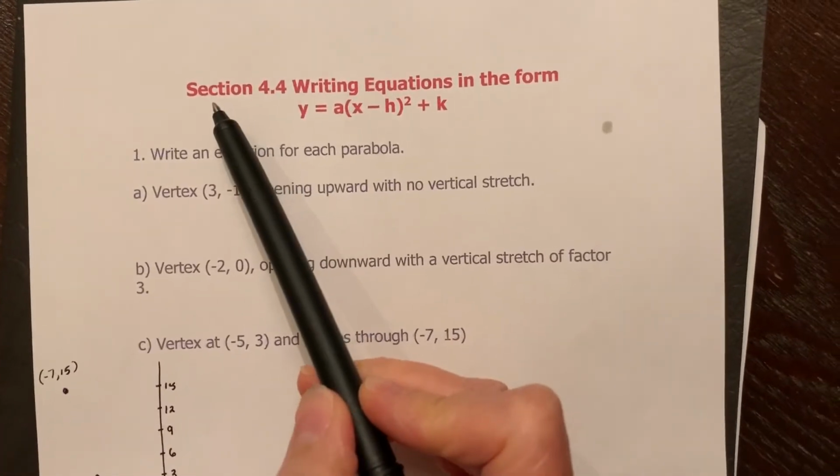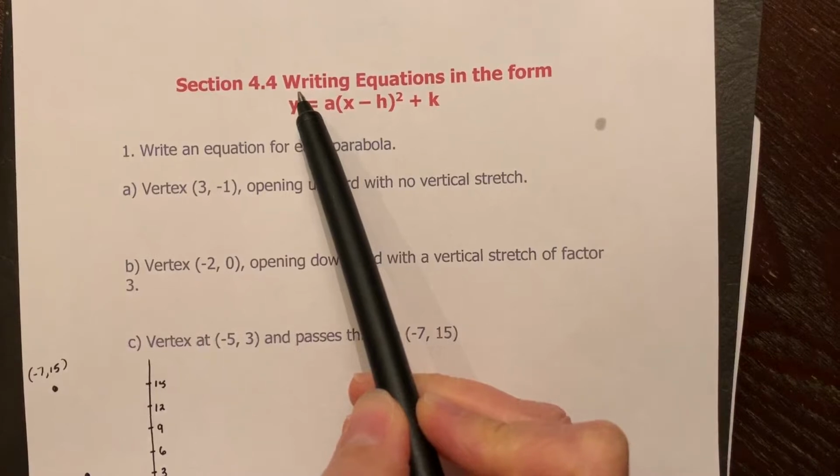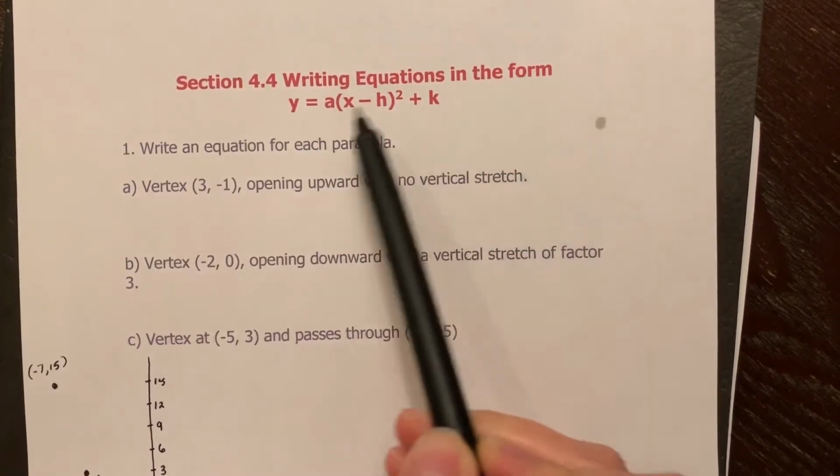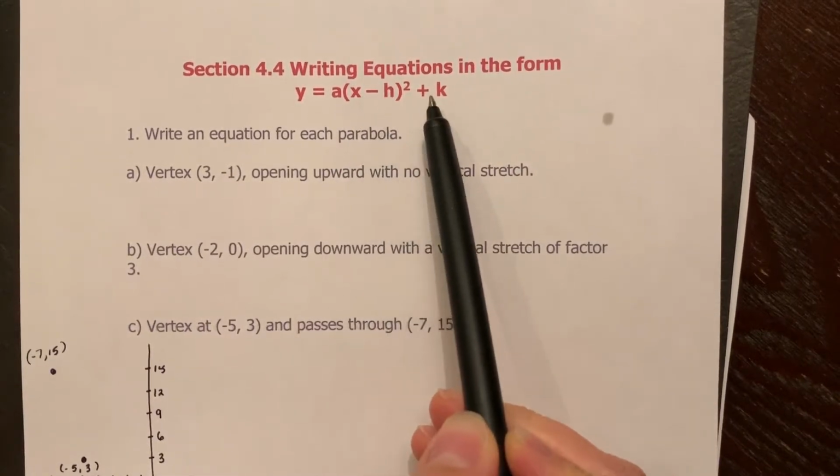Okay, so today we're going to be still in section 4.4. However, we're going to concentrate now on writing equations in vertex form, so in the form y equals a(x minus h) squared plus k.